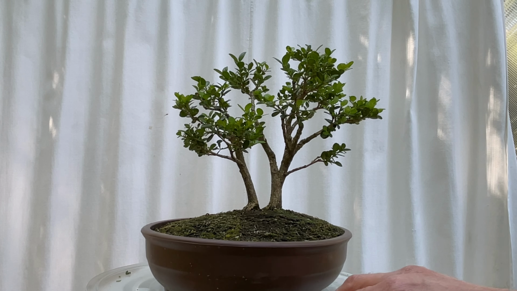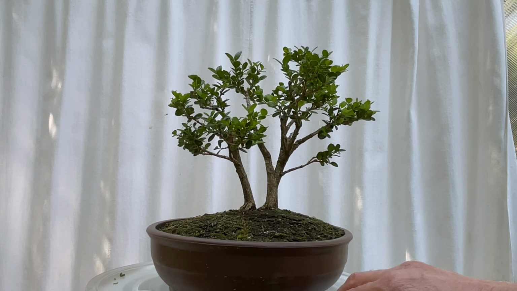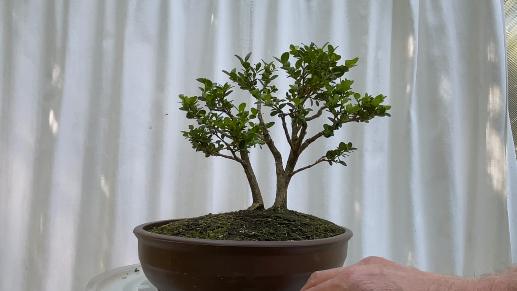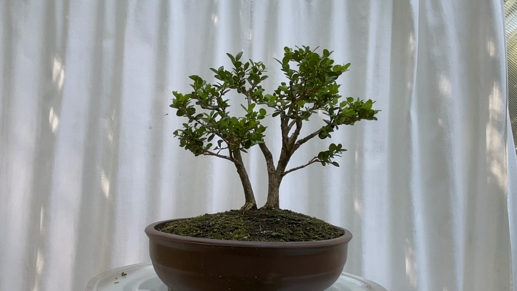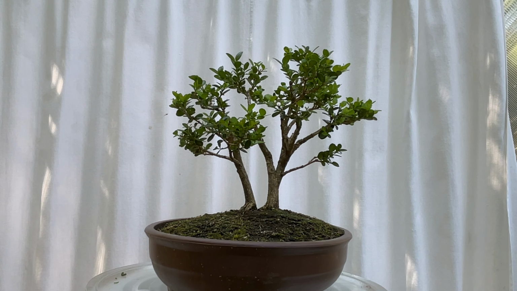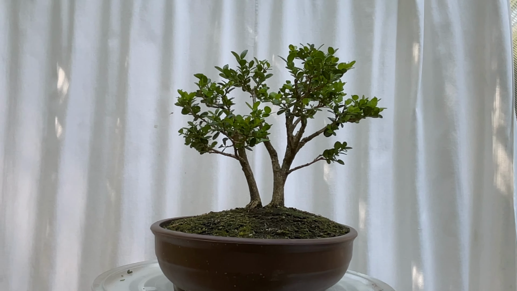And back to the front. I hope you like it. Now I want to talk to you about my plans for the landscape itself. I know this is a training pot, but this tree is going to be in this training pot for a long time.